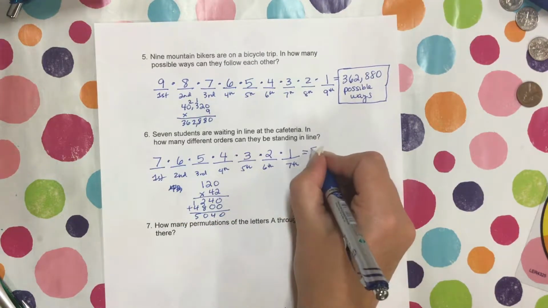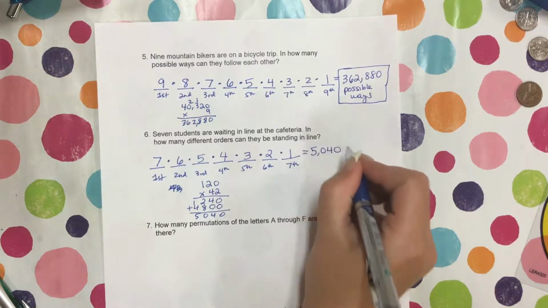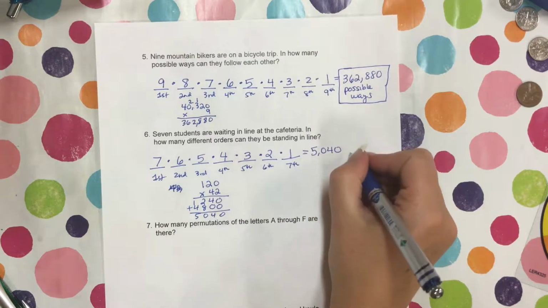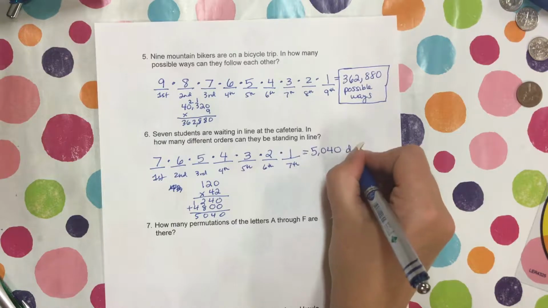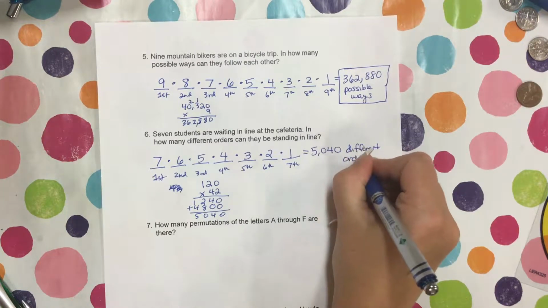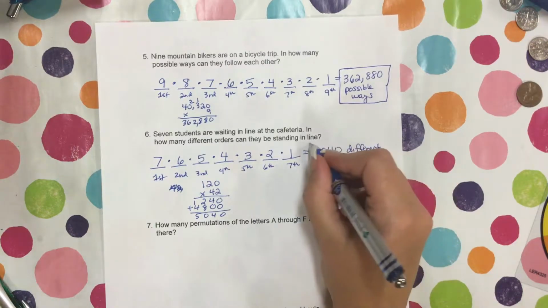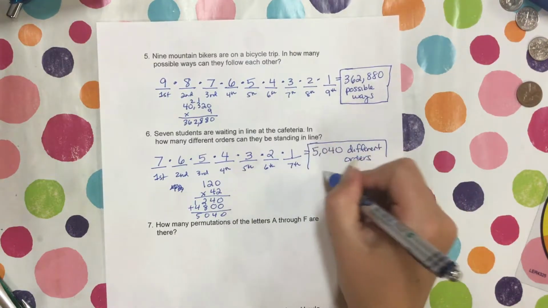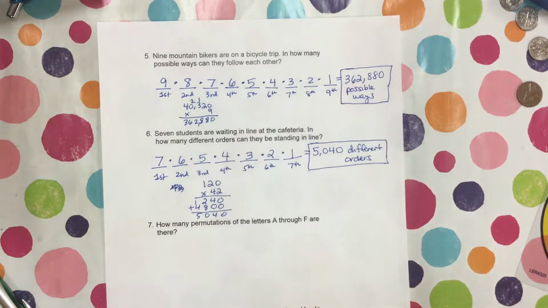So we end up with 5,040 different orders. So there we go. Very, very cool. Okay, if you got that right, awesome job.